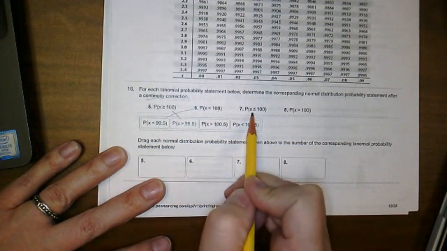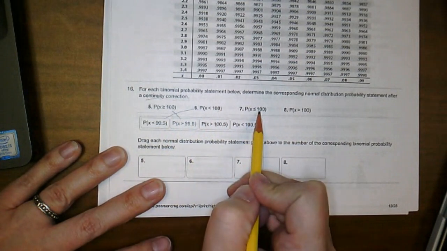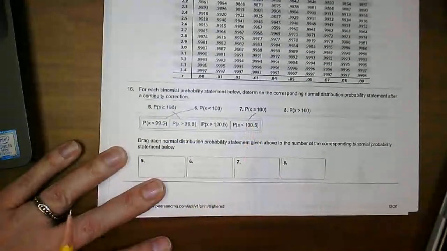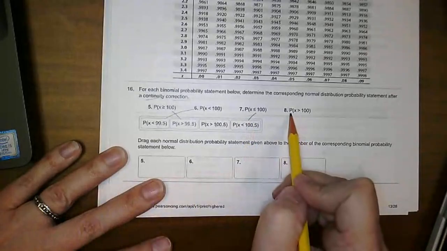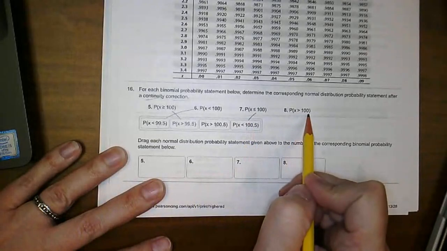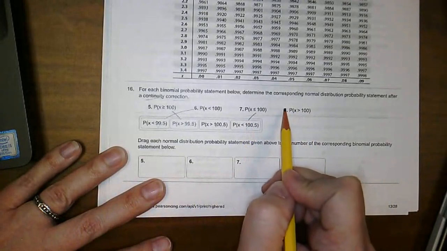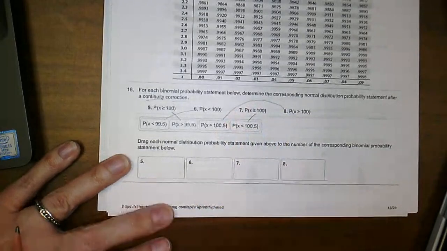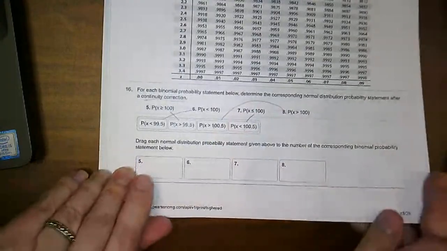Okay, on number 7, 100 is included again. So it's going to be less than 100.5. And then p is greater than 100. 100 is not included. So in order for 100 to not be included, you would need to start at 100.5. So I just drew a line to match those, but you will actually drag them.